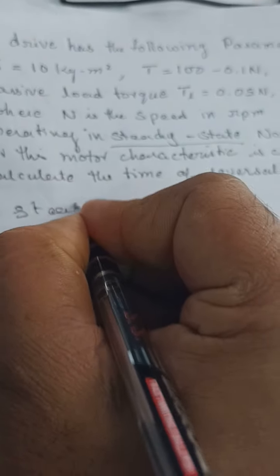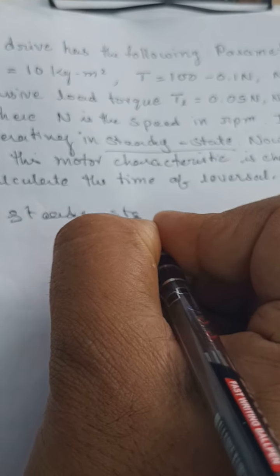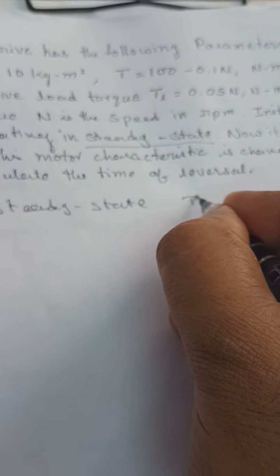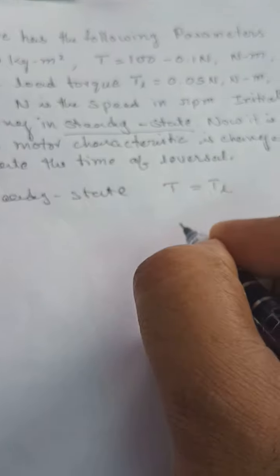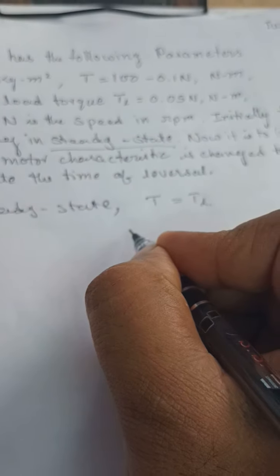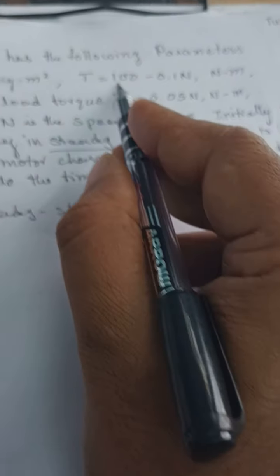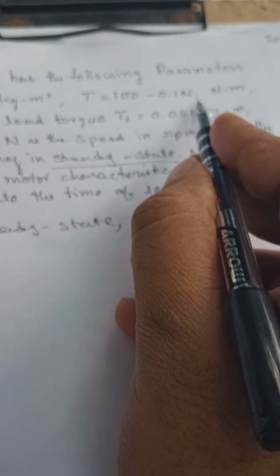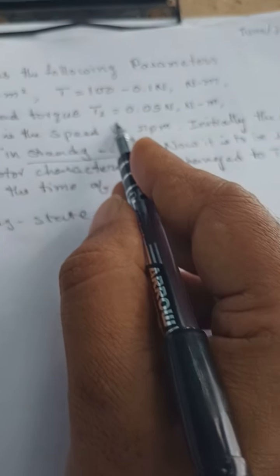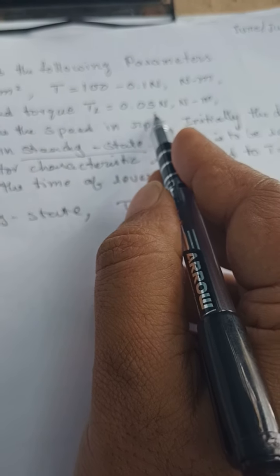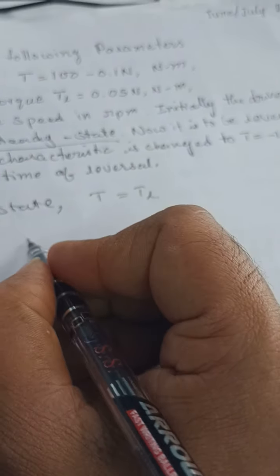At steady state, motor torque is equal to load torque, right? So under this condition, the motor torque, given as 100 minus 0.1 n, should be equal to the load torque TL equal to 0.05 n.